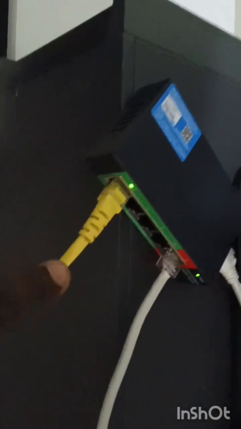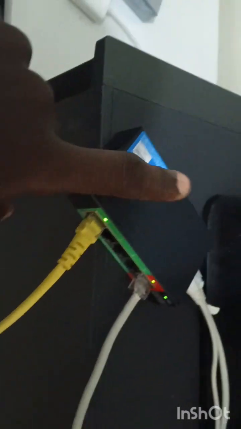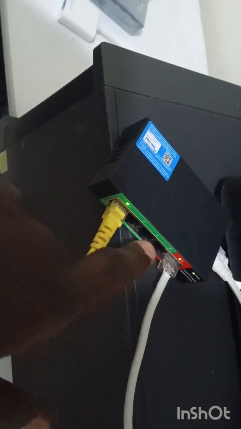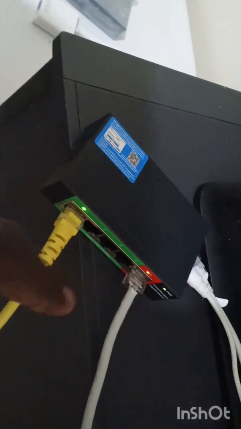Remember, this is the port for management of the switch, but this number 2 is the input of the internet, and 3 and 4 we placed on the bridge. Remember? Now, since already I've set the Mikrotik, right now I'm supposed to get IP.